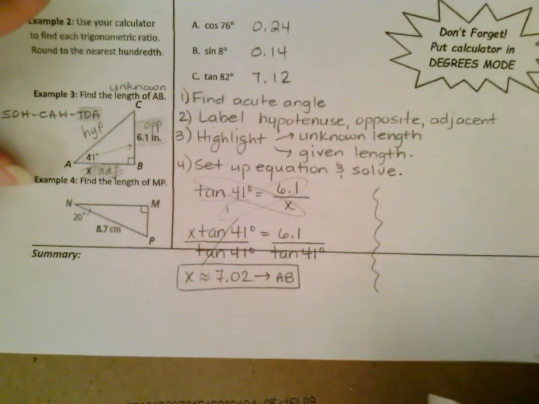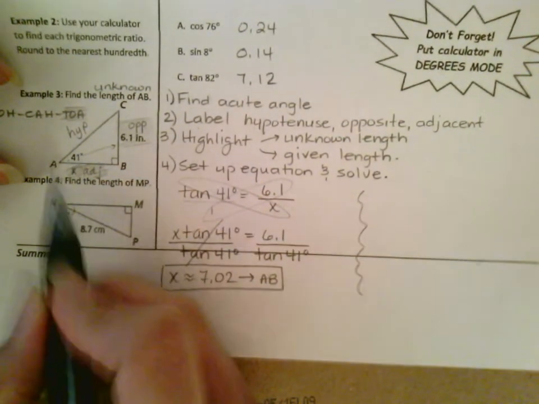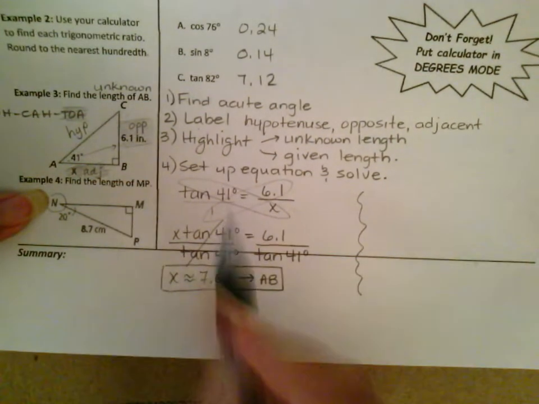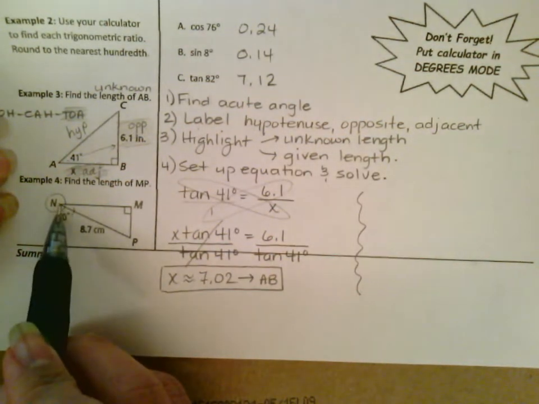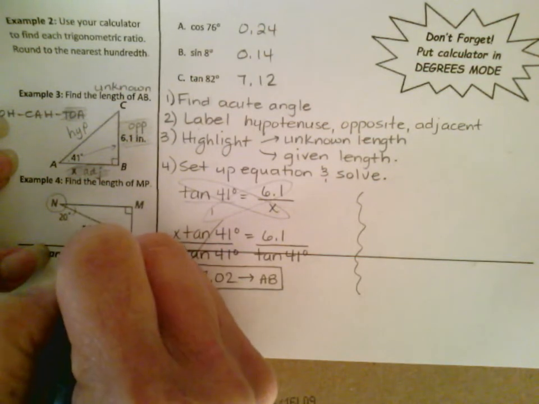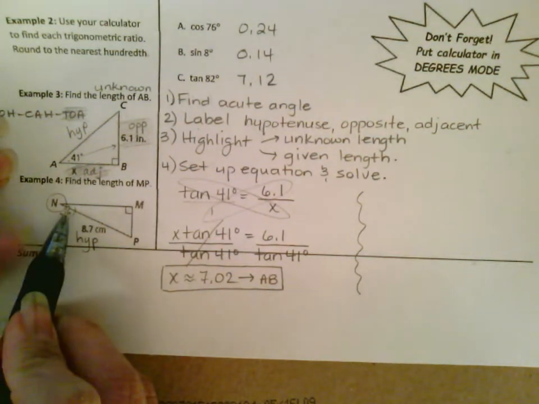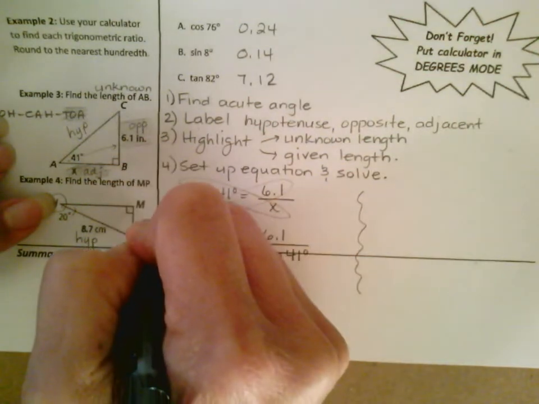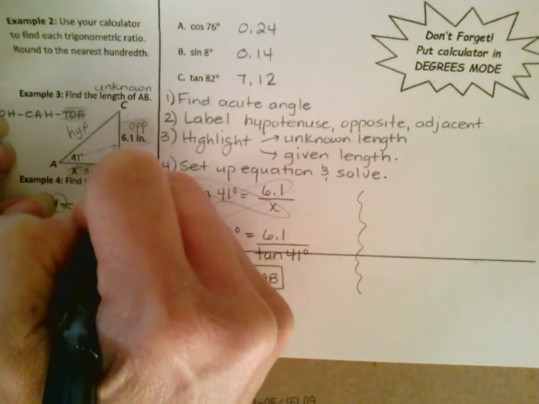So first step, find the acute angle. The acute angle for us is going to be the 20 degrees. So I know I'm standing right here at angle N. Step number 2, label the hypotenuse, opposite, and adjacent. If I'm standing right here, the hypotenuse is my slanted side across from the 90 degrees. My reference point is angle N. Opposite is going to be this side over here, and adjacent is the other side that's left over.